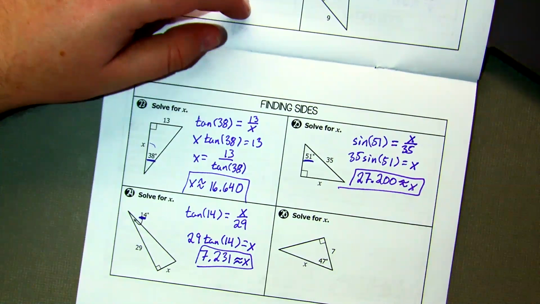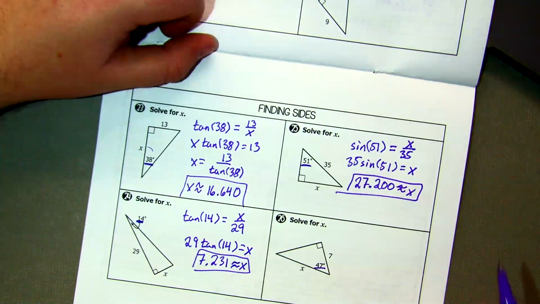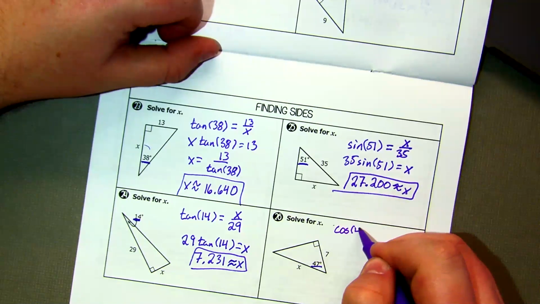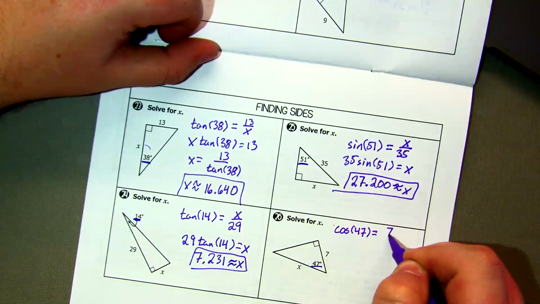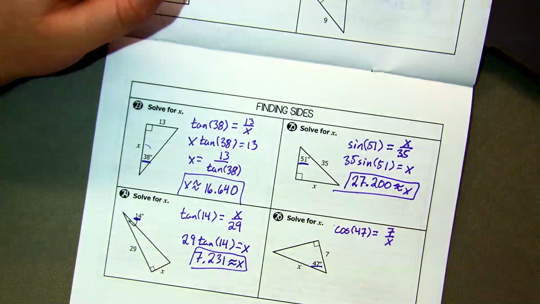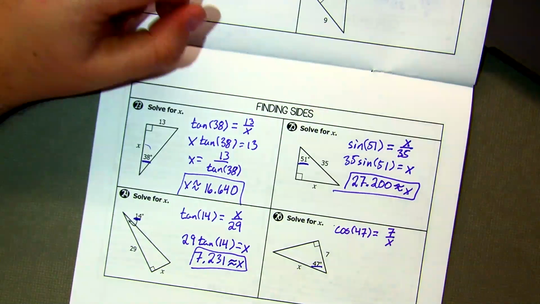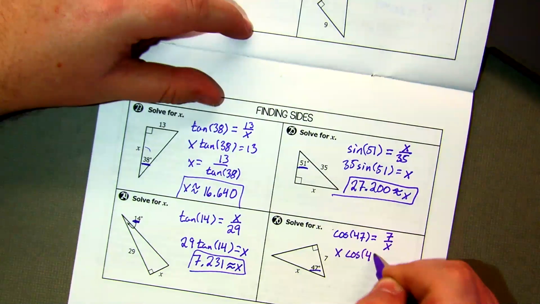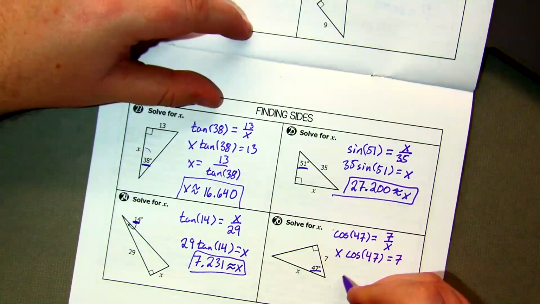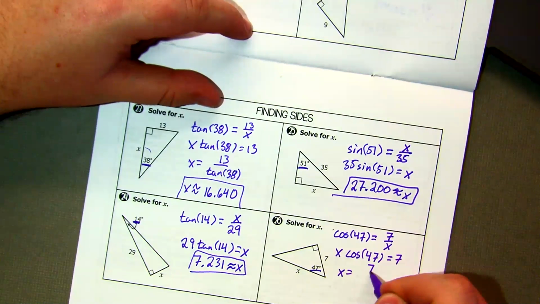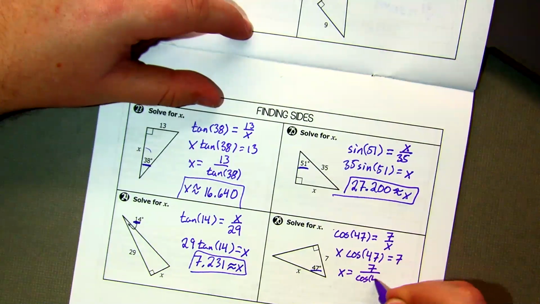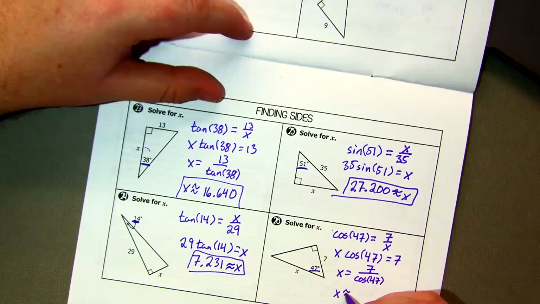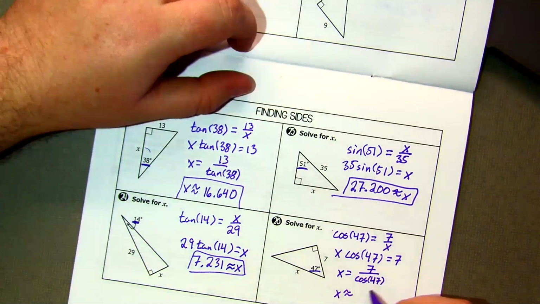For 26, we have 47 degrees and we want to use cosine. So we say cosine of 47 equals 7 over x. Again, using our adjacent over hypotenuse. Then, after multiplying both sides by x, we get x cosine of 47 equals 7. And x equals 7 over cosine 47. After we do that in our calculator, we get x is approximately 10.264.